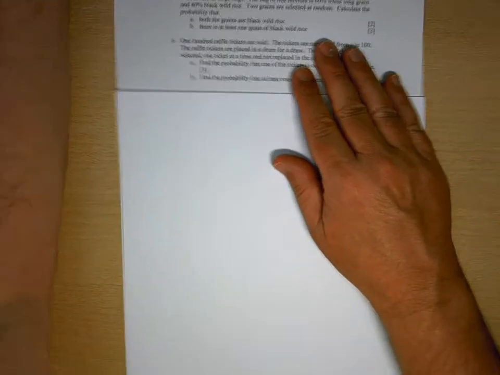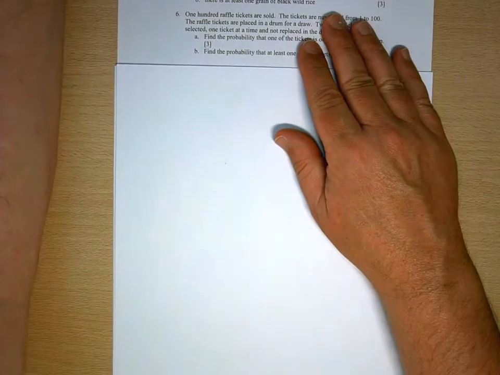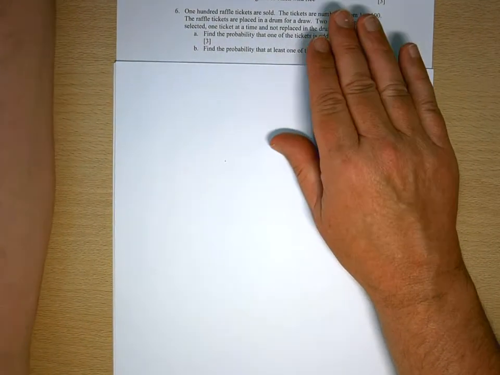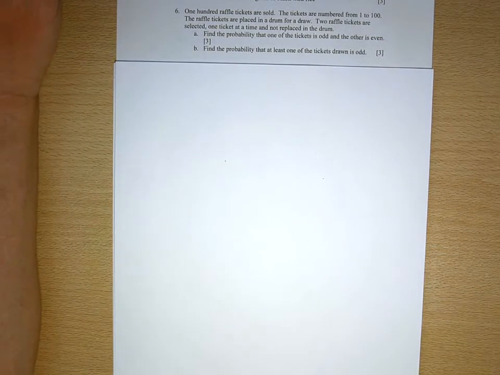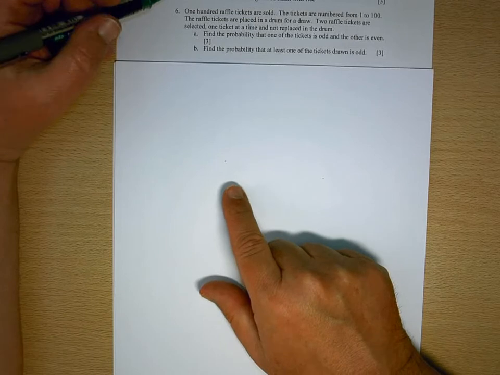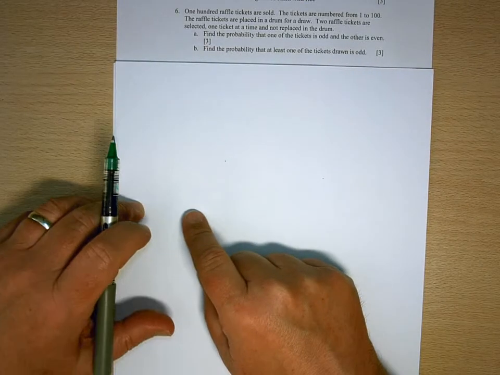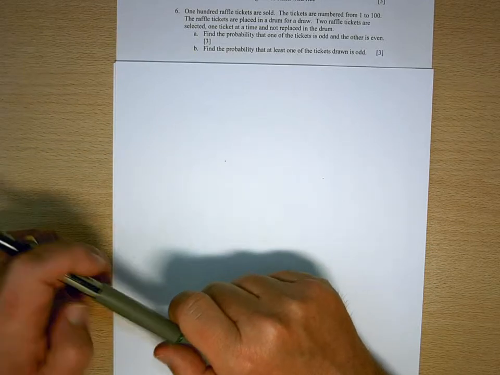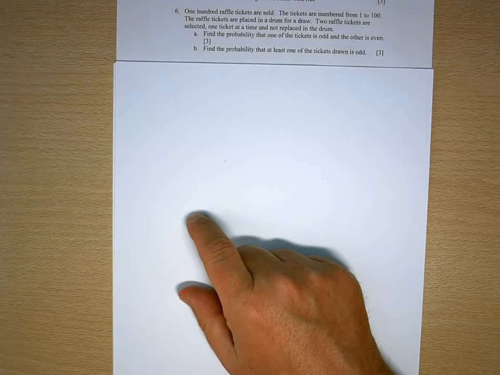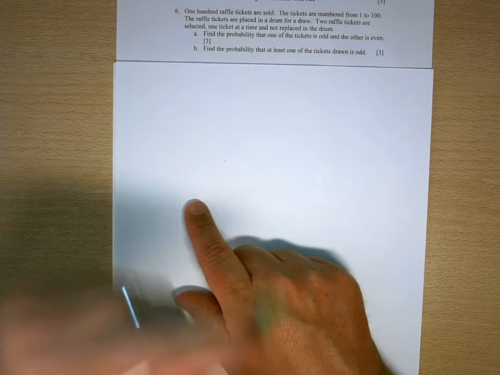So finally, question 6. 100 raffle tickets are sold. Tickets are numbered from 1 to 100. The raffle tickets are placed in a drum for a draw. 2 raffle tickets are selected, 1 ticket at a time, and not replaced.